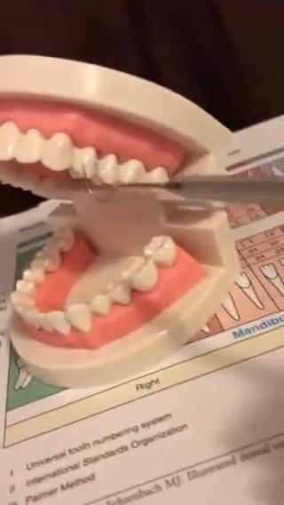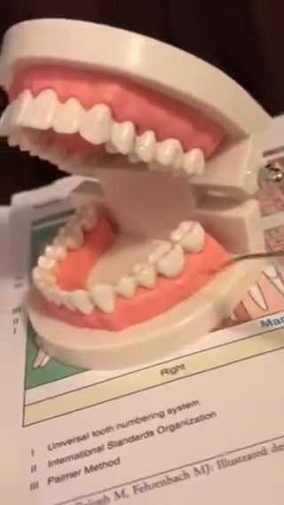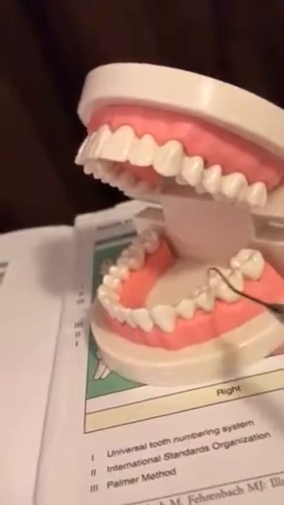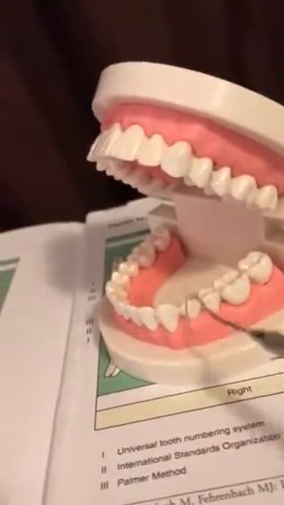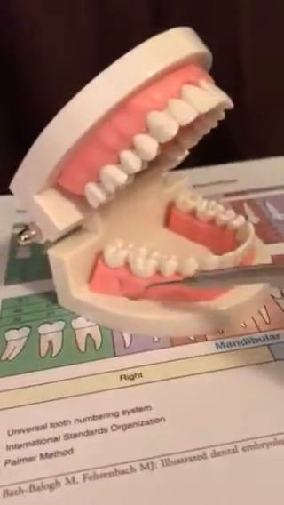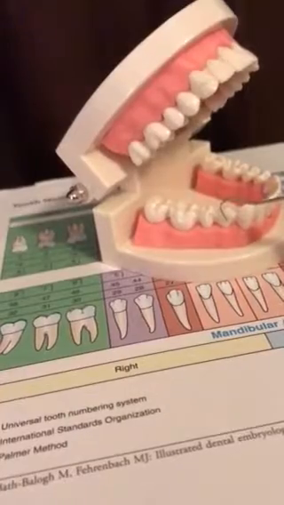On the left side, number 12 and number 13. On the lower, they will be tooth number 20 and 21. On the right side, on the lower, tooth number 29 and 28.